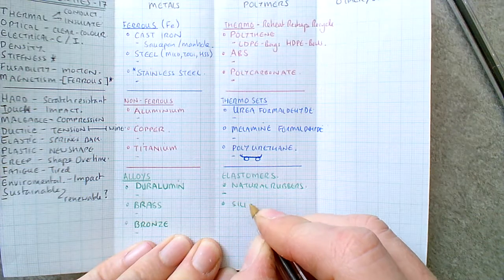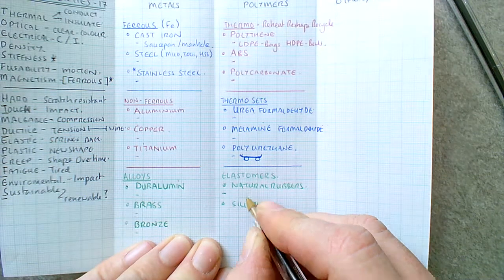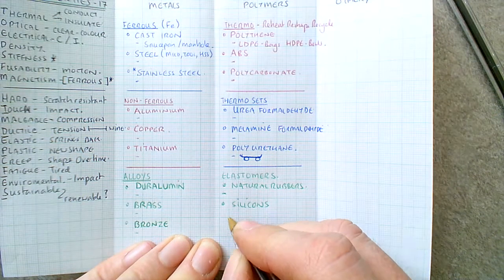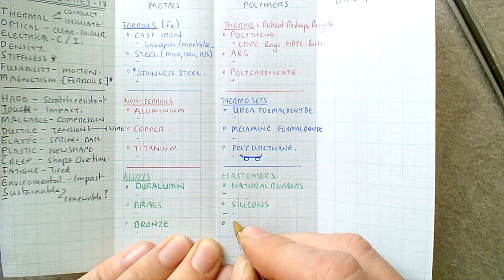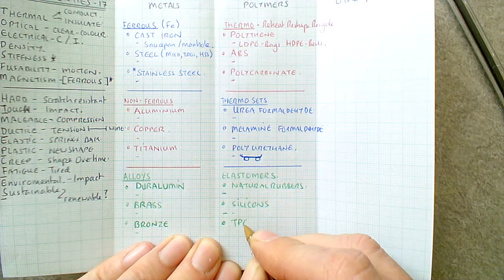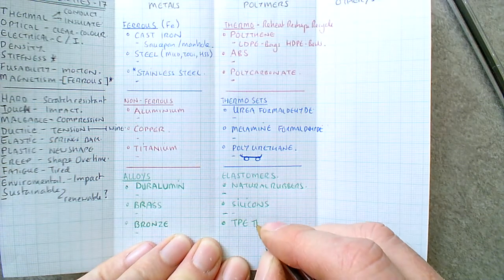Silicones, like silicone seal for your bath, etc. So silicone's there. So I'll put a mark there for you to find a use for it. And TPEs. These are quite new.